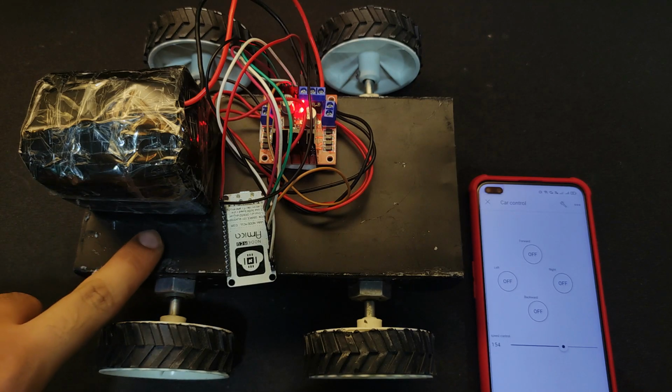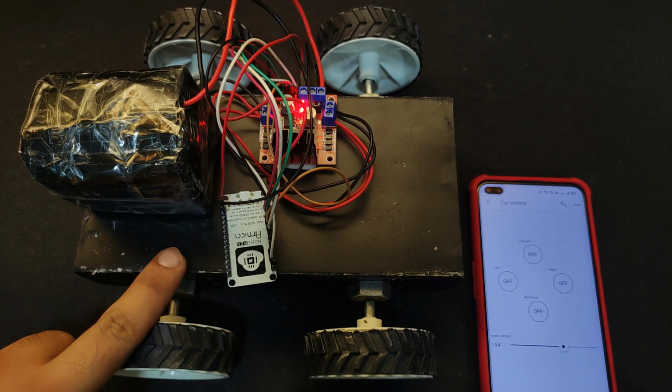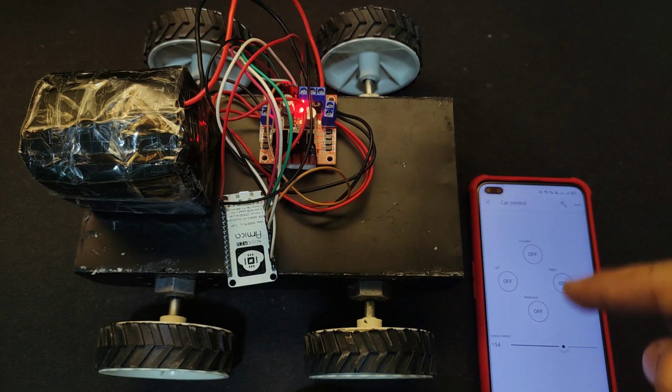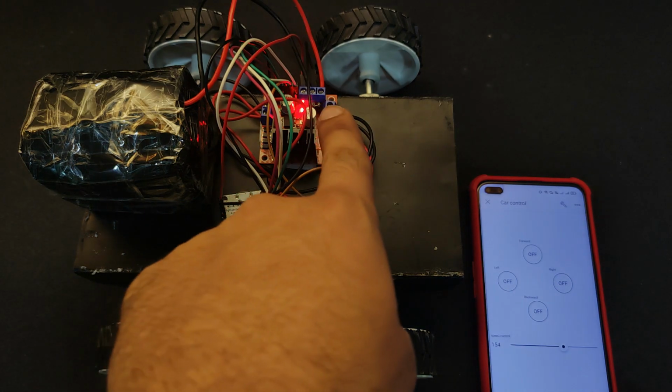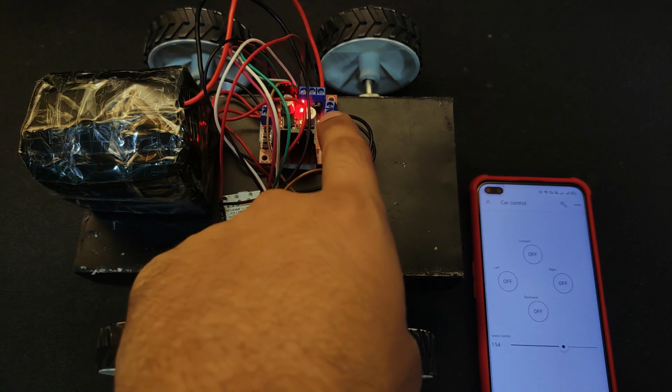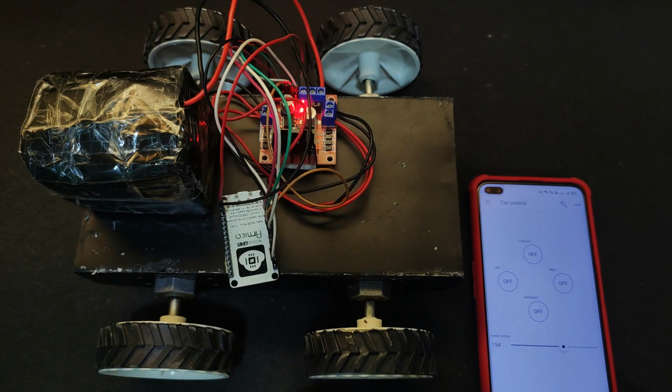Hello everyone, today in this video we are going to make an IoT controlled car using the Blynk application as the interfacing app, and using the NodeMCU and the L298N motor driver module. So let's get started.